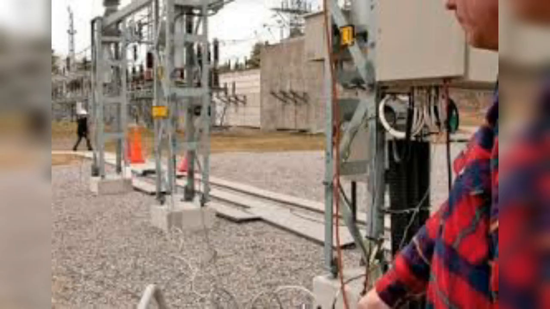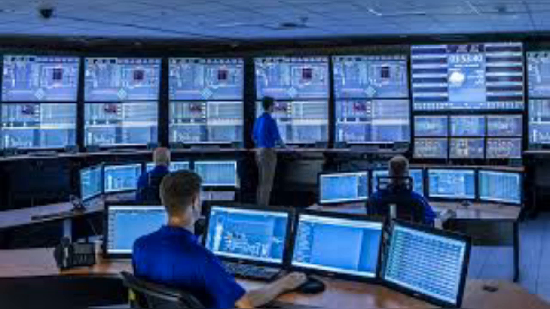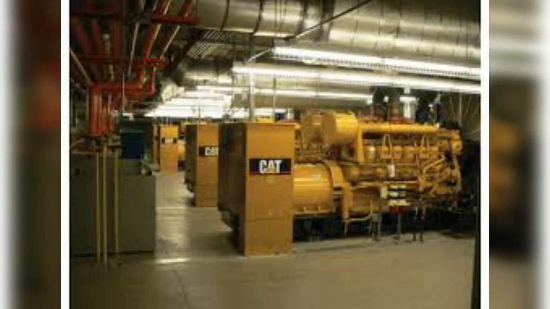The point is the power quality analysis is a small job, but the cost is large, so it is costly for the consumers.